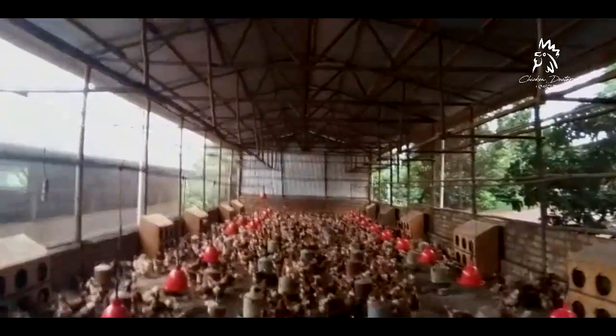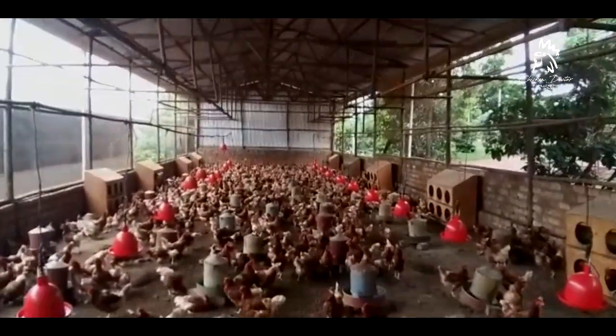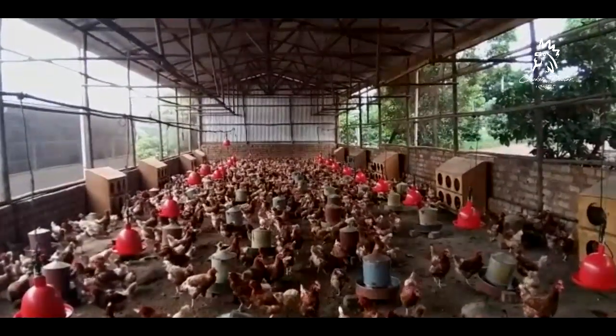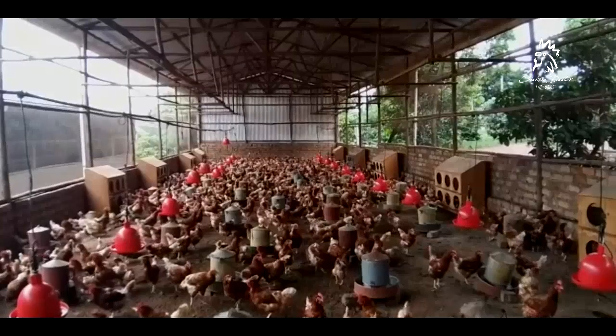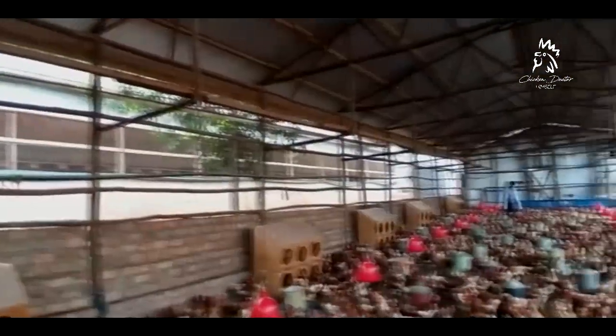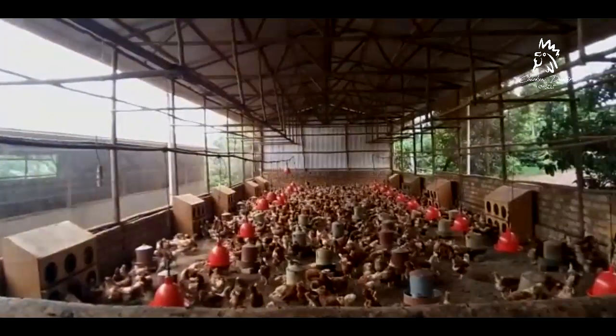So we shall stop here for today, and we shall pick it up from there to give you more other factors to consider when setting up a standard poultry house that is not going to affect your production, that is not going to affect the health of your birds, that is not going to give you headache as you continue with your poultry project.